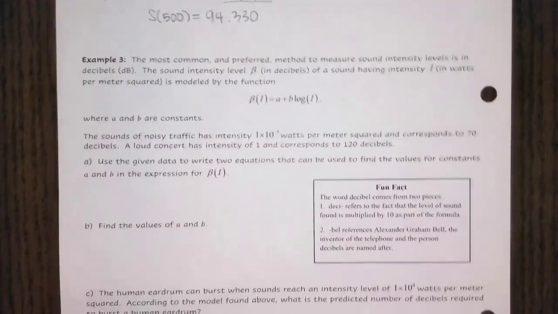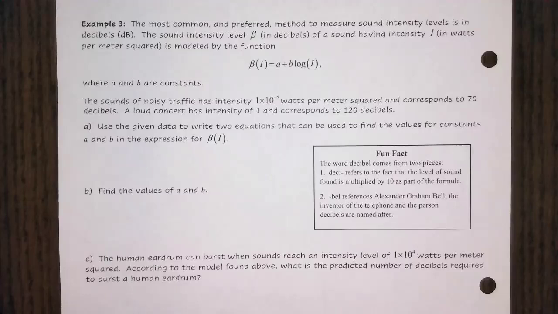All right, here's another example. Our next example says the most common and preferred method to measure sound intensity levels is in decibels. The sound intensity level beta, of a sound having intensity I in watts per meter squared is modeled by this equation, where A and B are constants. The sounds of noisy traffic has an intensity of 1 by 10 to the negative 5 watts per meter squared and corresponds to 70 decibels. A loud concert has an intensity of 1 and corresponds to 120 decibels. Use the given data to write the two equations.